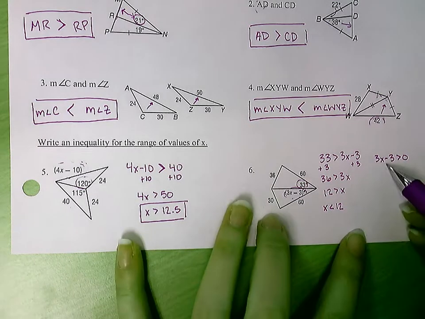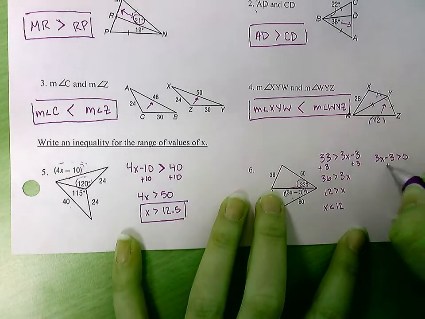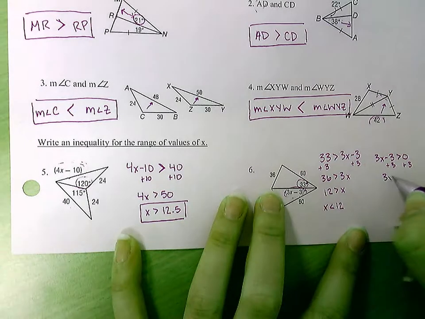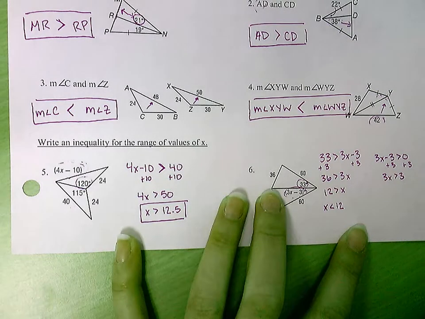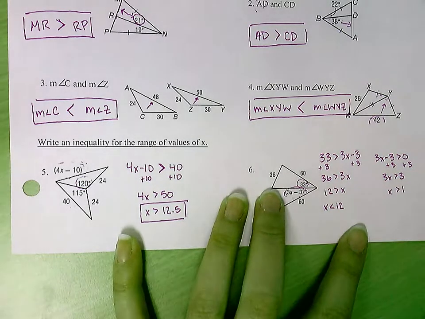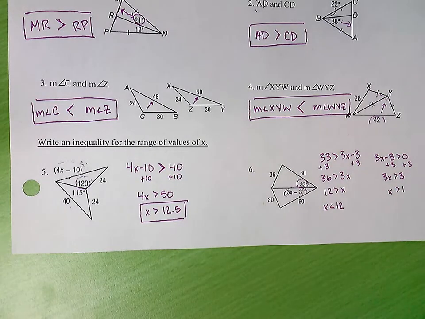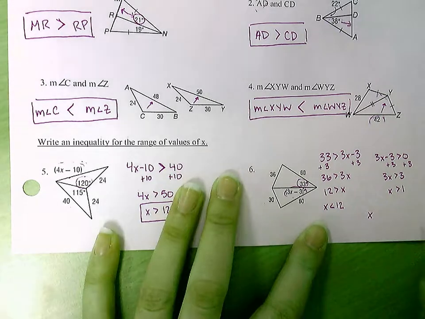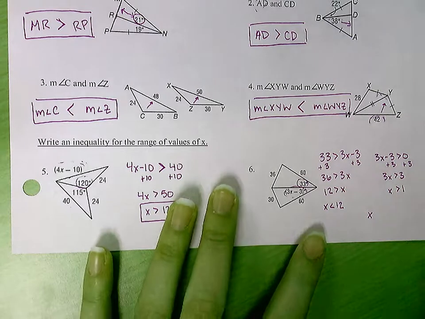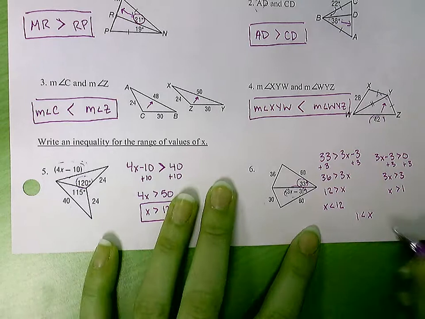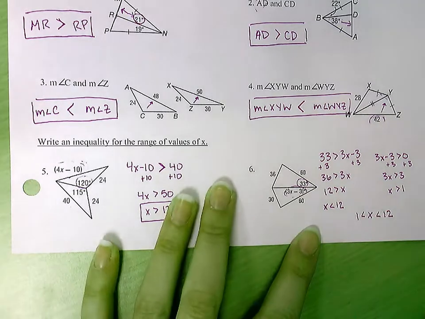Okay, so now again I want to solve for x. So I'm going to add 3. So we have 3x is greater than 3. Divide by 3 and x will be greater than 1. So this would be my range of values that x can be. Okay, so x has to be greater than 1 and less than 12.